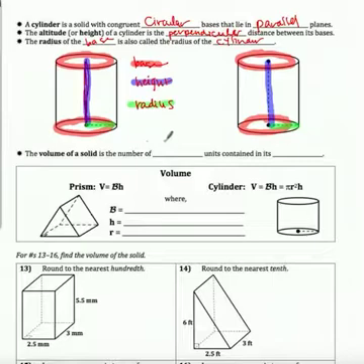So next we're going to talk about the volume and what the volume is. So the volume of a solid is the number of cubic units contained in its interior. So volume would be like if we were taking these 3D shapes and we were filling them up with some kind of substance.